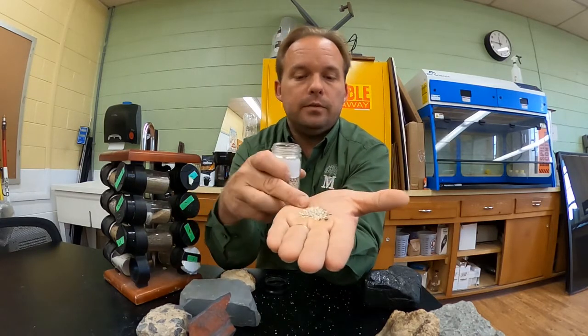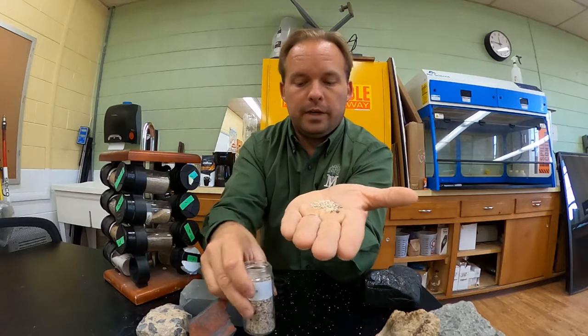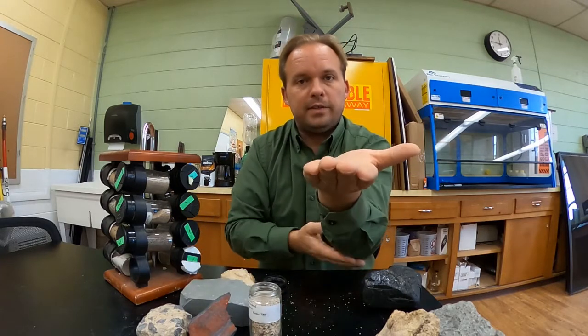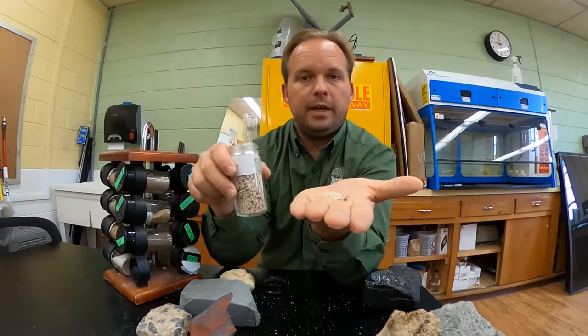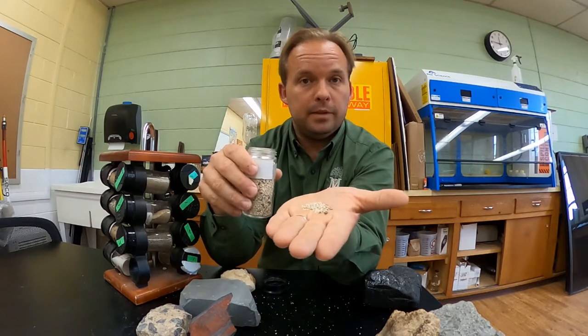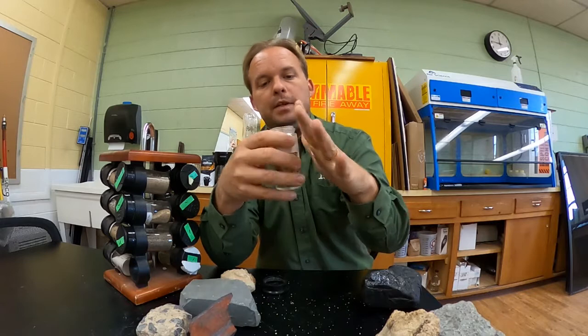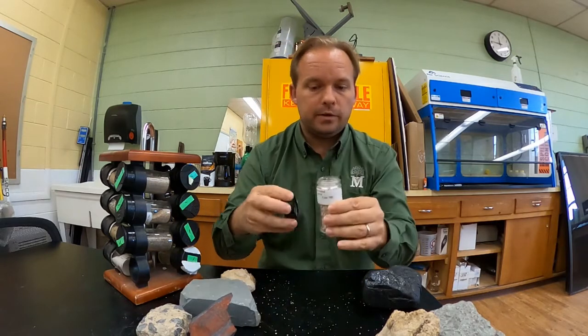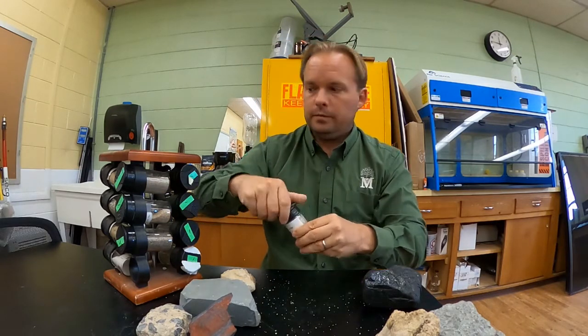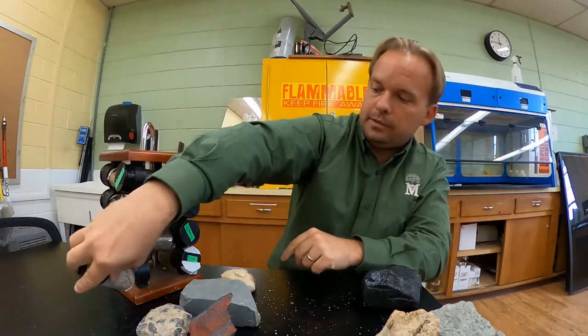But these can break down to the point where they go away completely, or they can break down to the point where they get compacted and lithified into the sediment that's made out of this stuff. And that's what a sediment is, though. But a sedimentary rock always starts off as weathered material, no matter what the situation is.